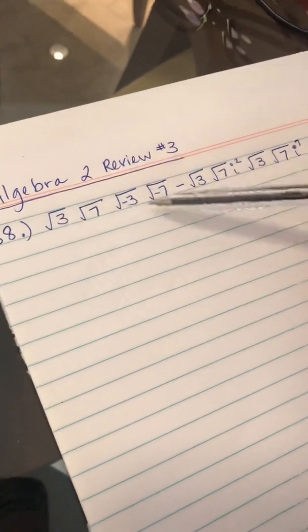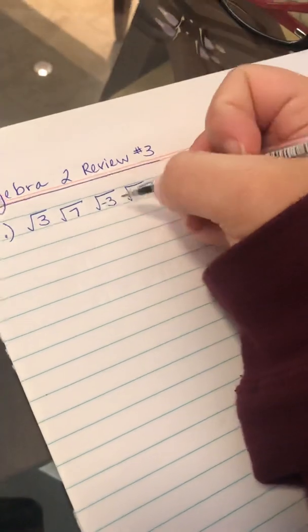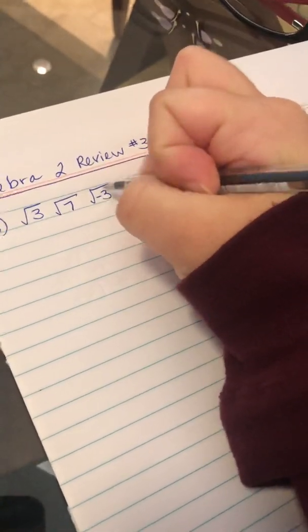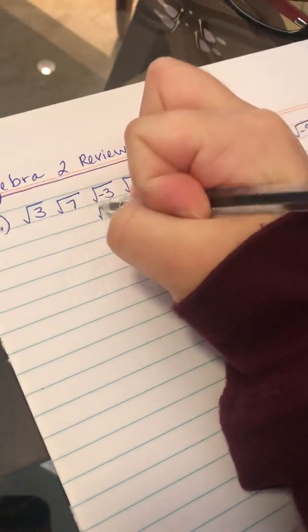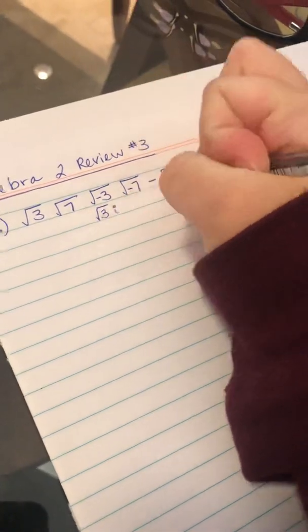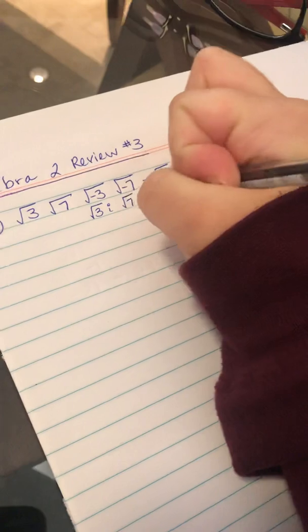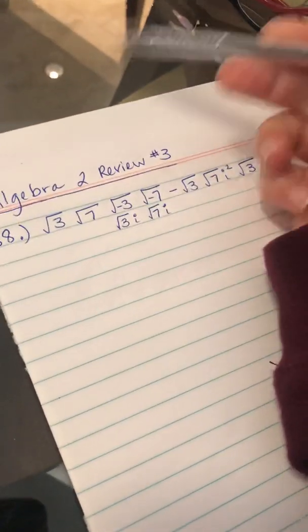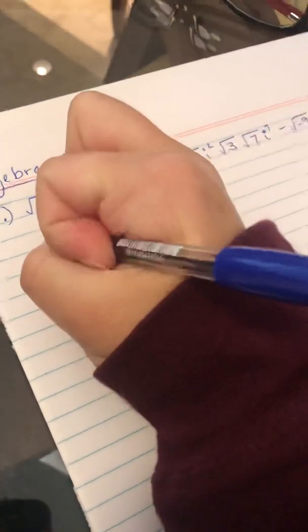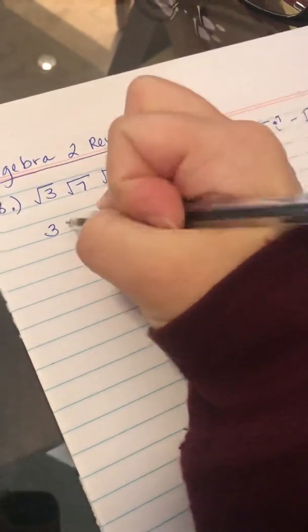Here we have the square root of 3 and the square root of negative 3. First, I'm going to change the negative 3 under the radical, so this becomes the square root of 3i. Same thing here, we're going to change this to the square root of 7i. Then we can multiply the square root of 3 and the square root of 3 to get a positive 3, and the square root of 7 and the square root of 7 to get a positive 7.